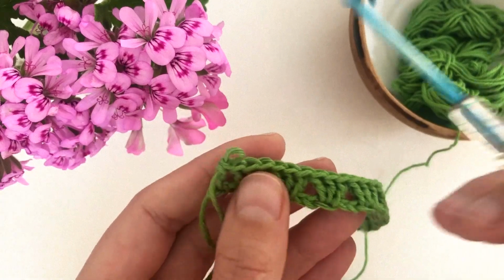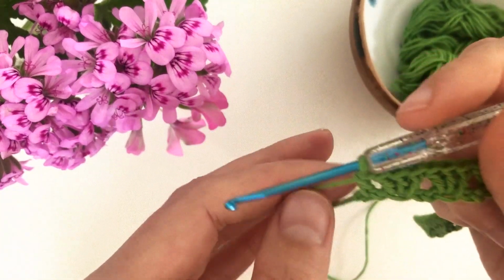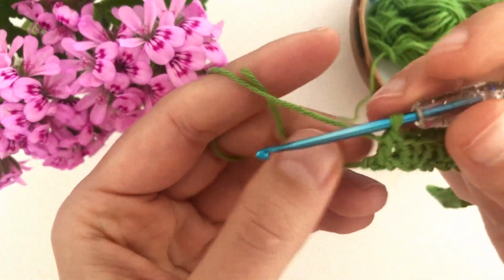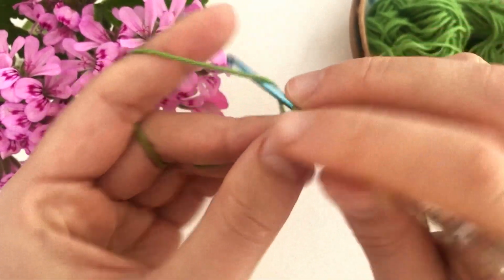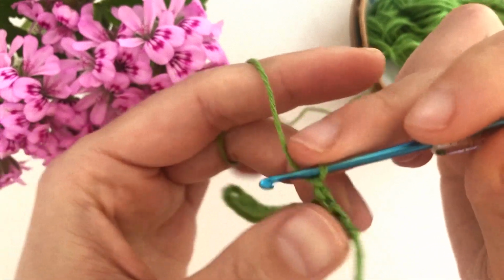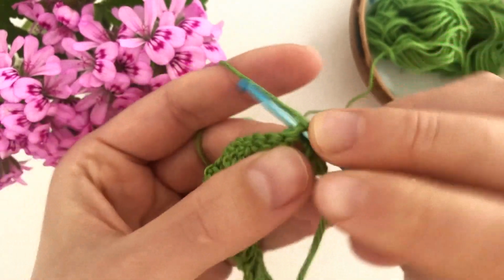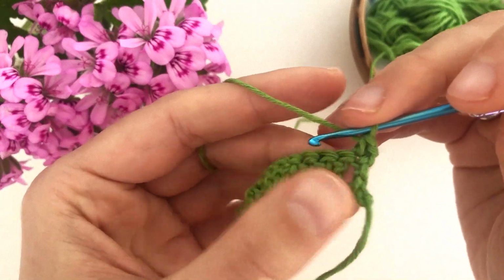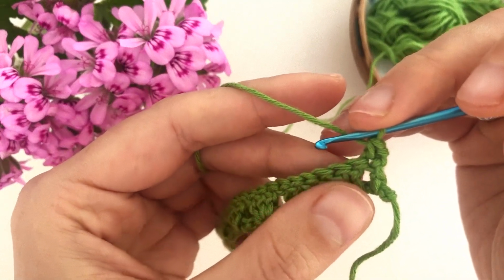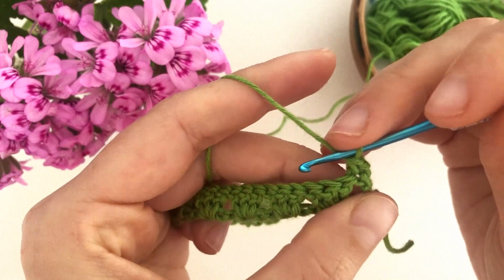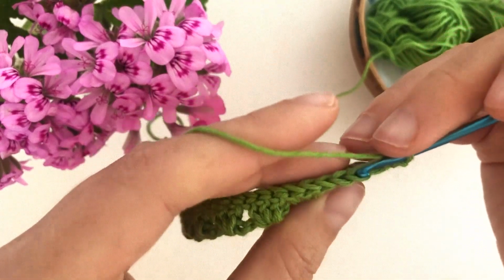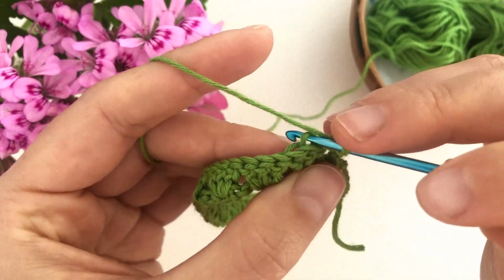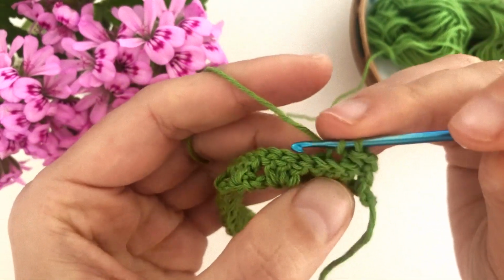The last green example, start with 1 chain, turn your work, single crochet in same place, skip next DC, 3 single crochet in next DC, but back loop only.